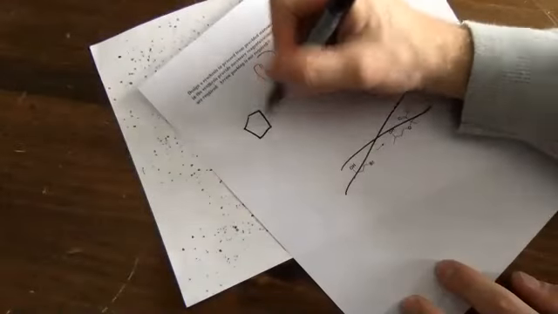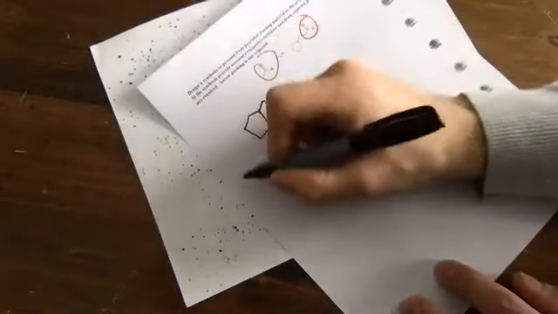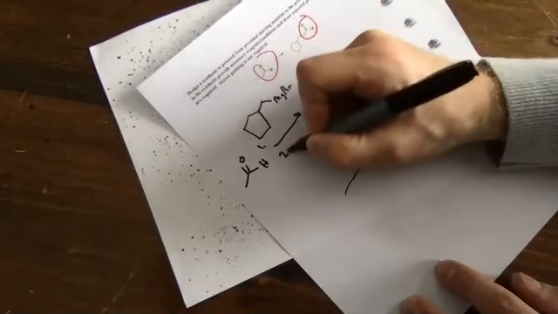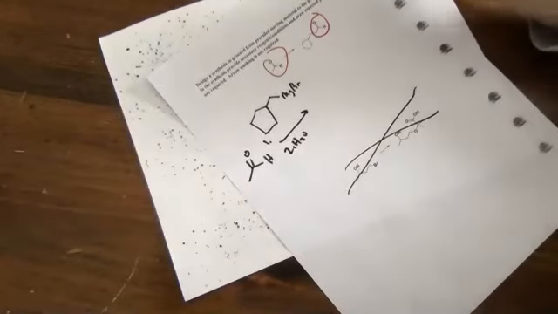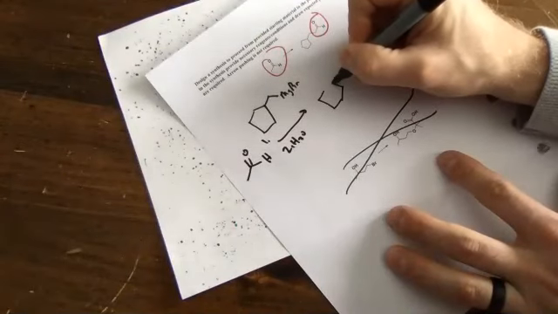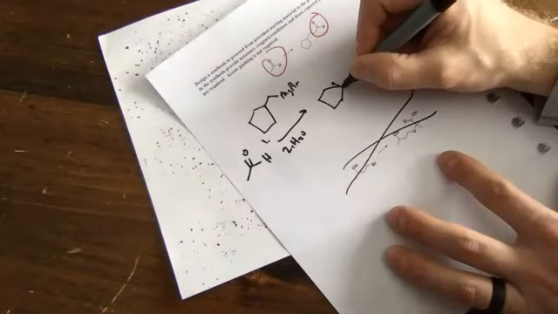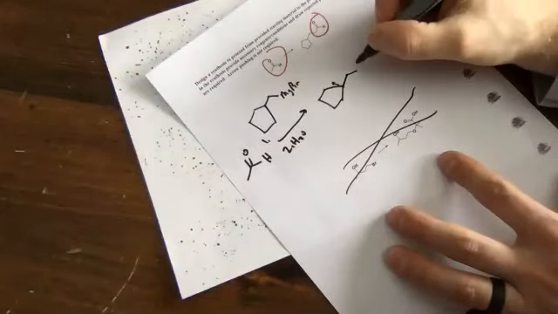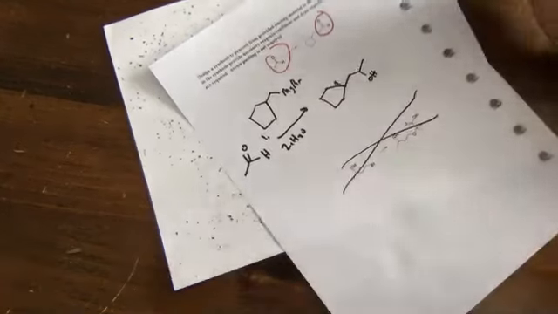So when you throw in this Grignard, draw it out. What you're going to get from this reaction is this.